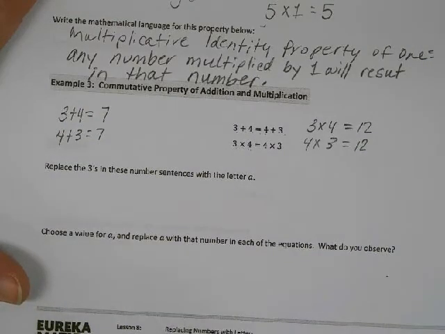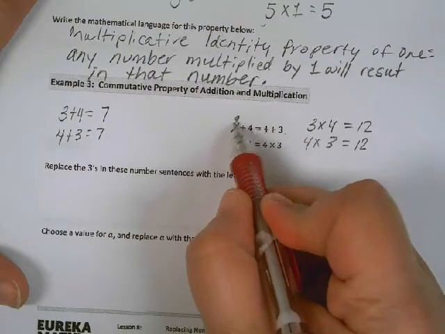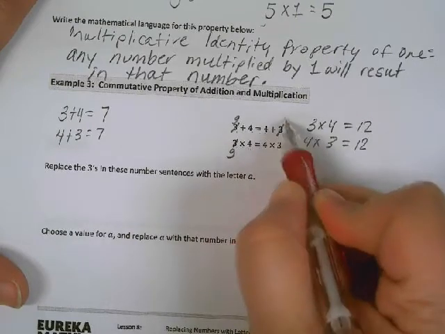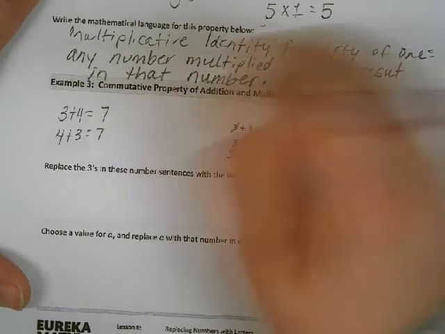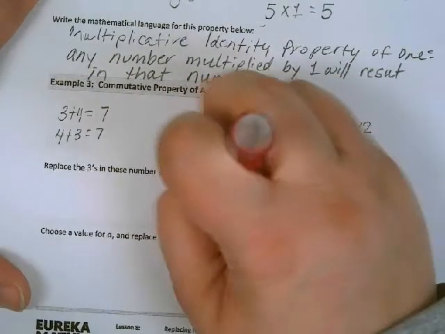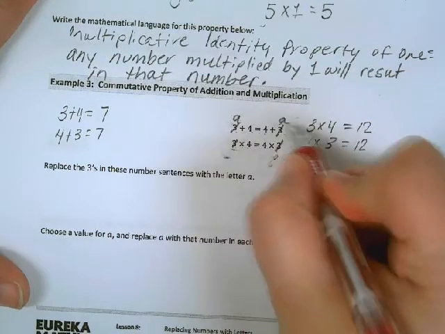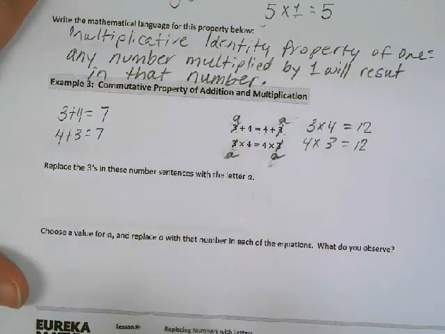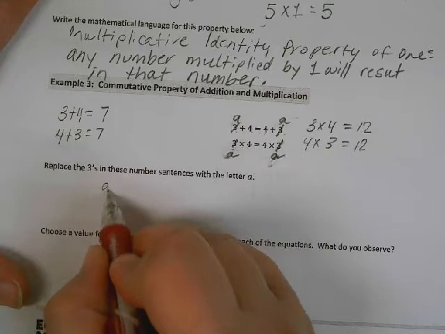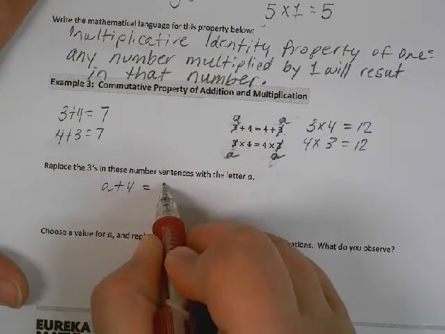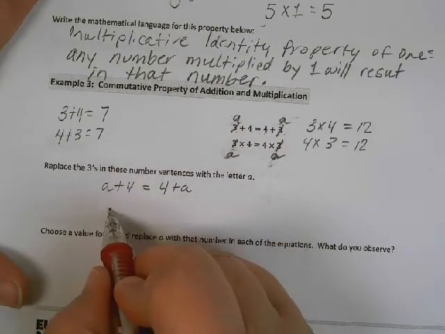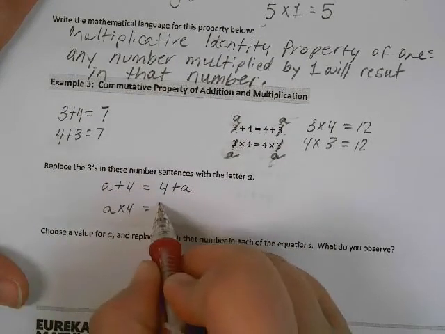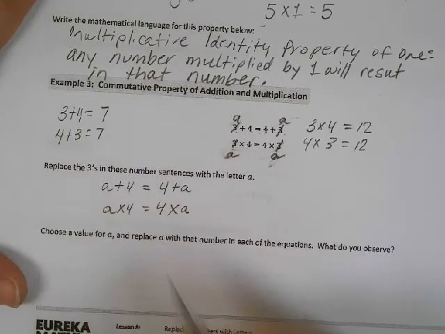It says replace all the 3's with the letter G. So if I cross all of these 3's out and replace it with the letter G, I'm sorry, it says A. I guess I just got used to using those G's in the previous one. So now it has A plus 4 is equal to 4 plus A, and A times 4 is equal to 4 times A. That's what that is saying.